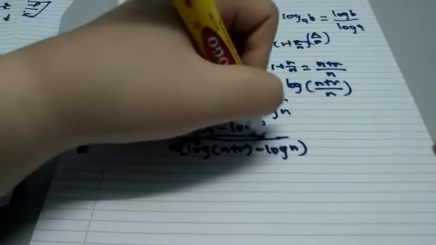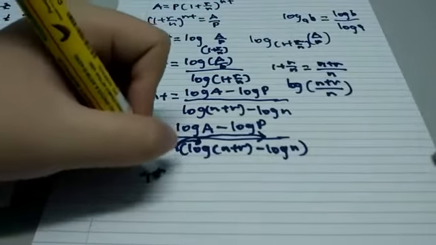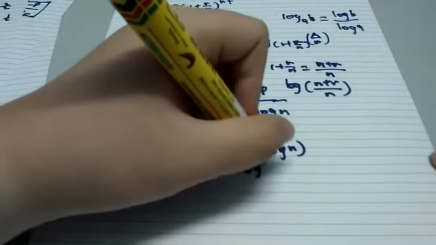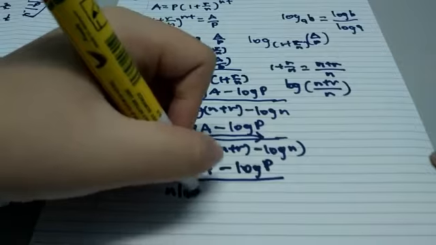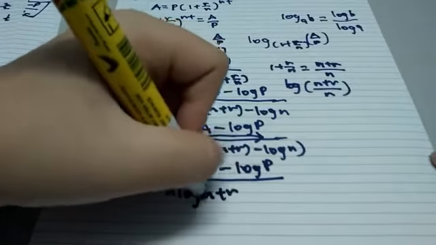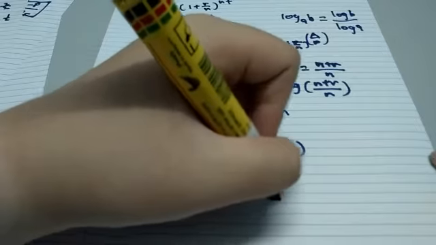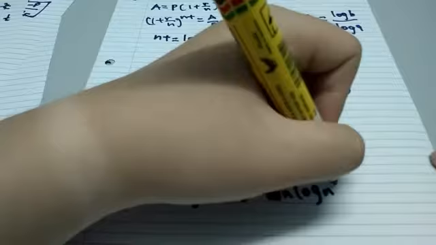I want to expand this expression, so I will get t is equal to log of a minus log of p over n times log of n plus r minus log n times log of n.